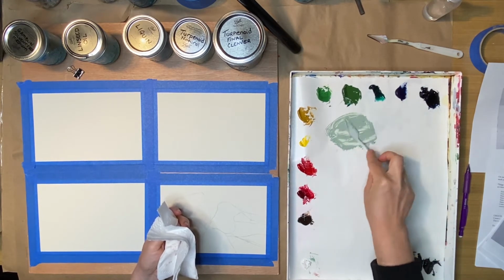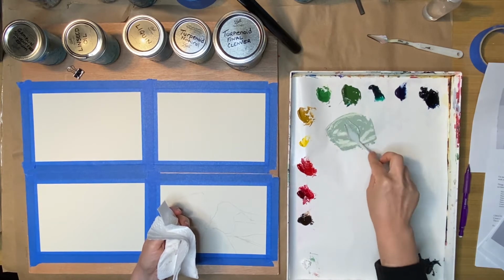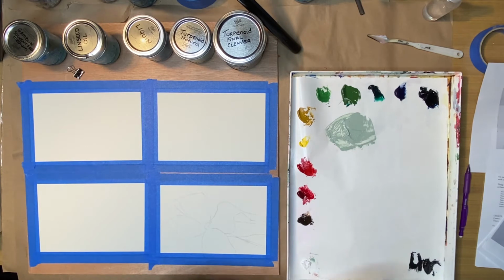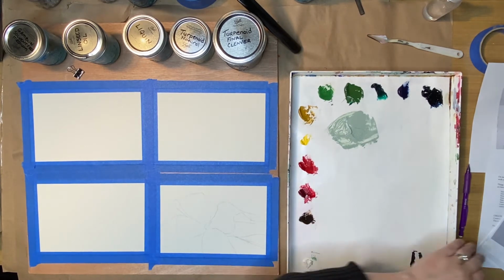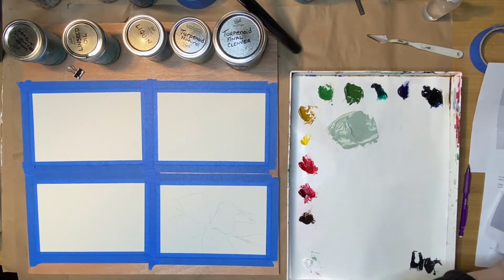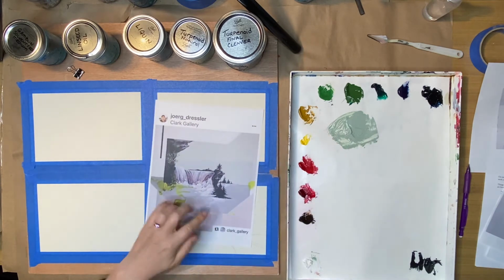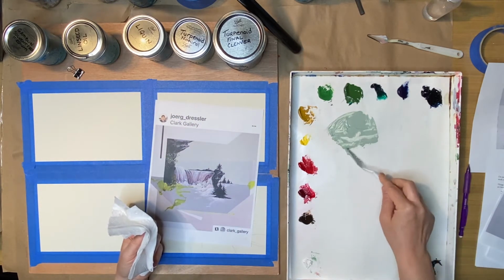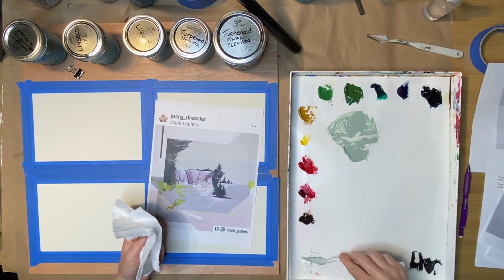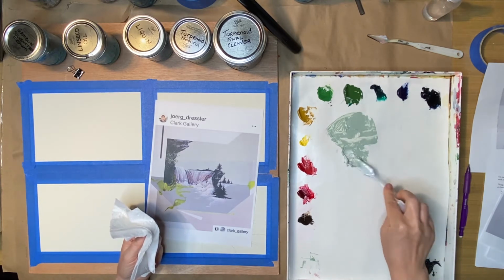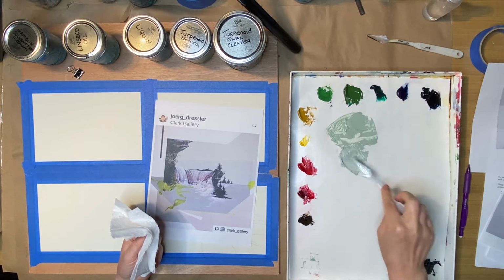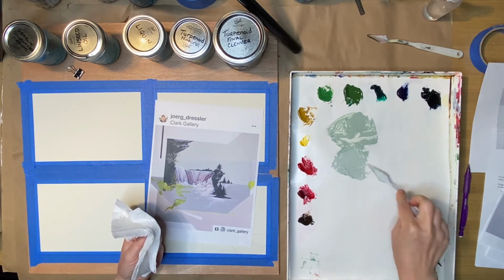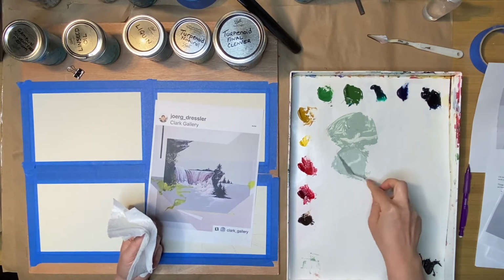Yeah. I like that. And then I might also, like this one, drop it down a value too. So I think I'm going to cut it in half. And I'll have two values.